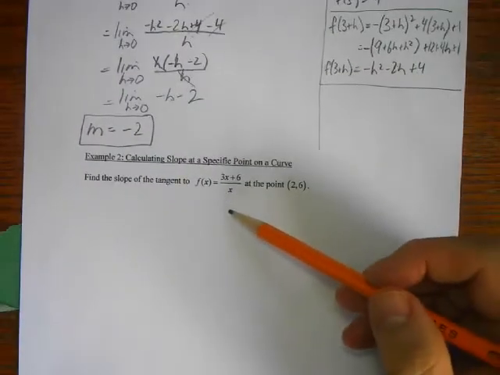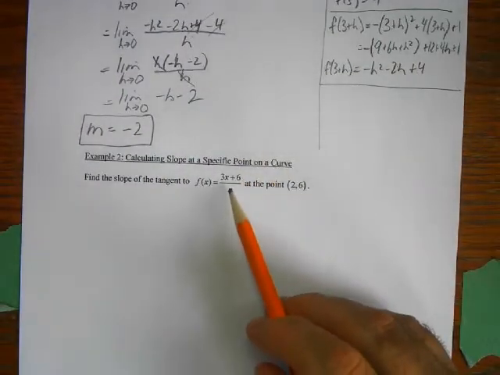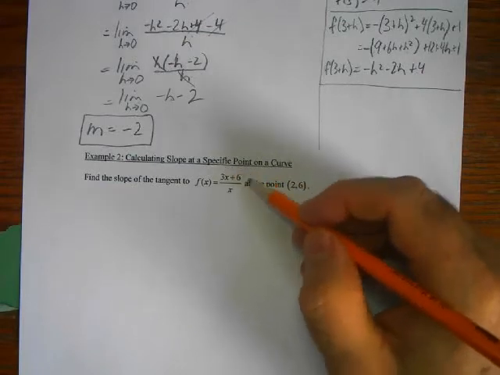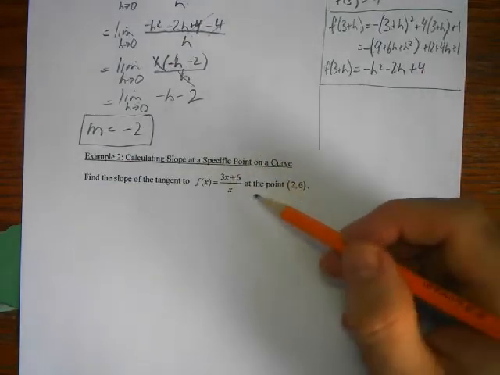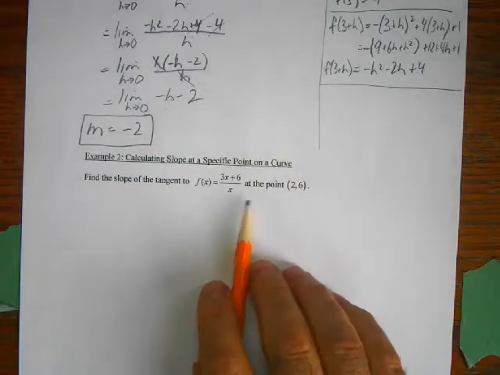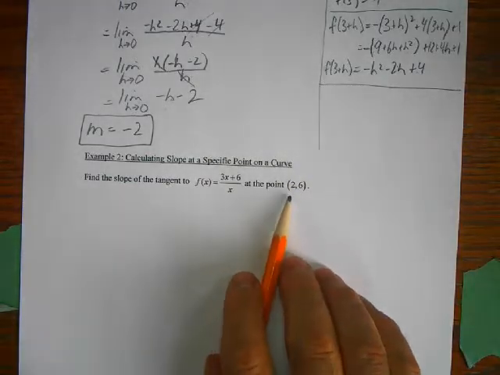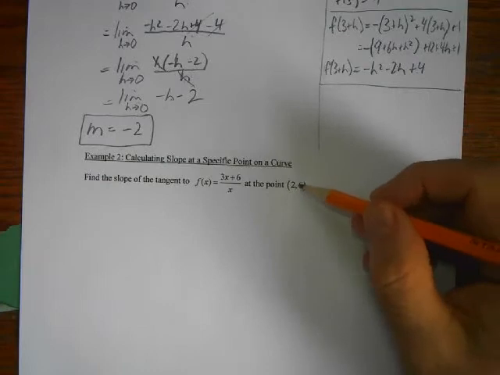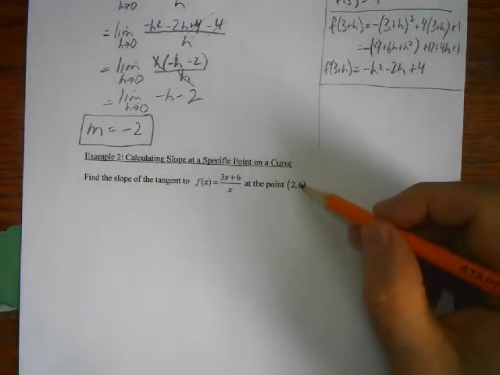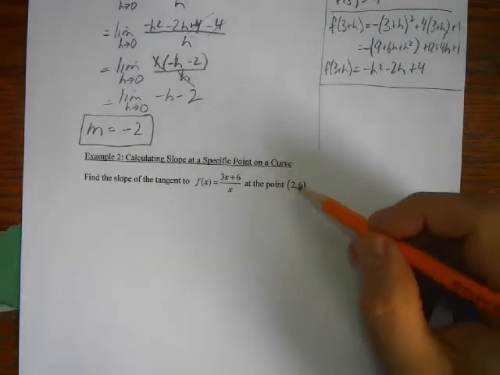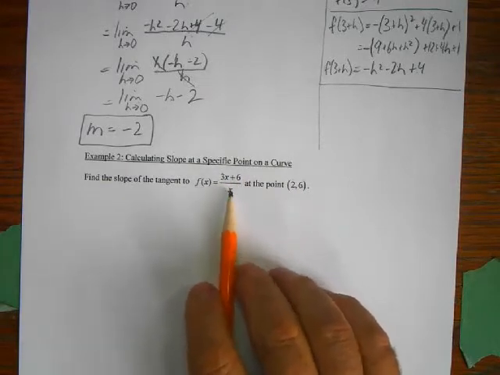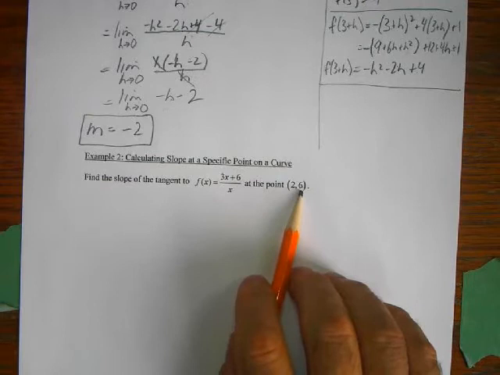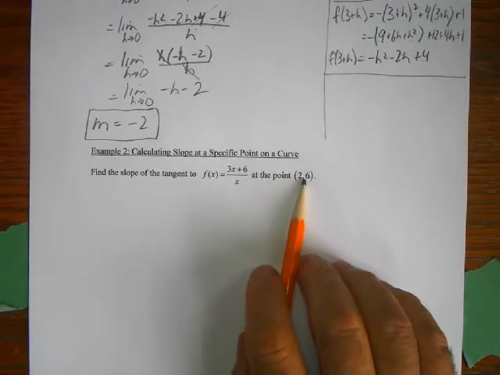Let's try a reciprocal function, a rational function. This is a little more complicated. 3x plus 6 over x is our function, and we're going to evaluate that slope at the point (2, 6). Now they didn't have to give us this 6. They could have just said at x equals 2, and we could have just plugged in 2 into f of x, or f of 2, to get the value 6. So that just saves us the calculation.